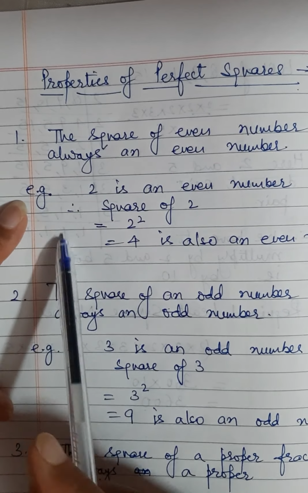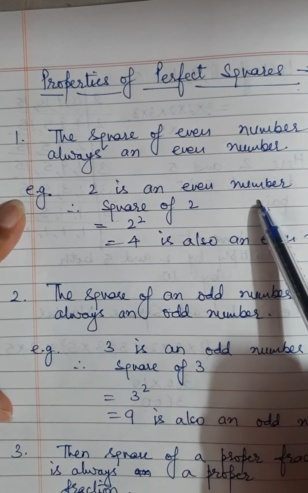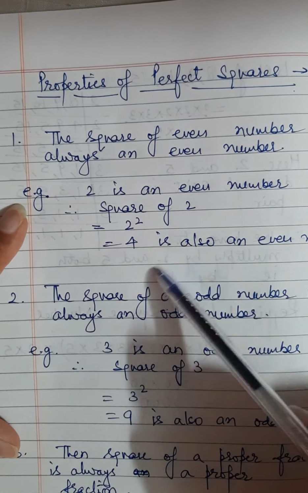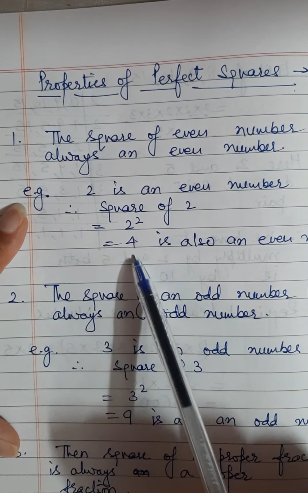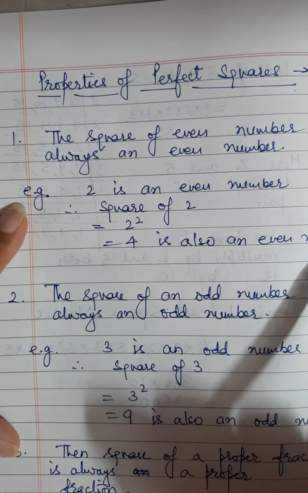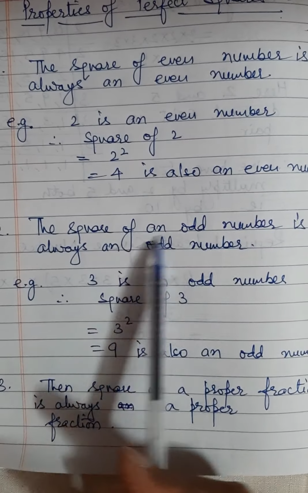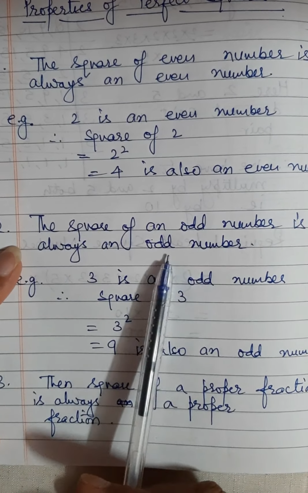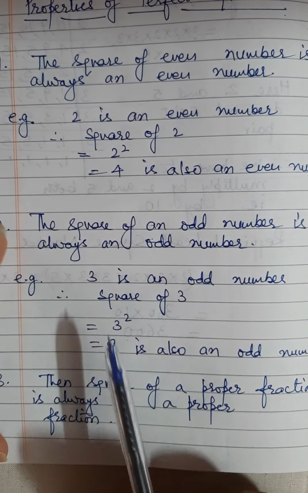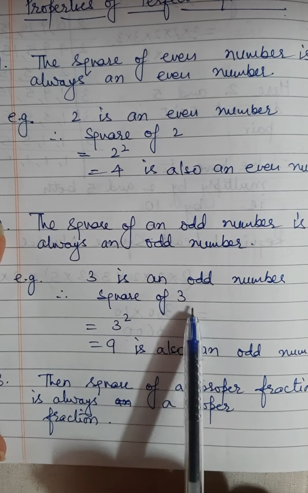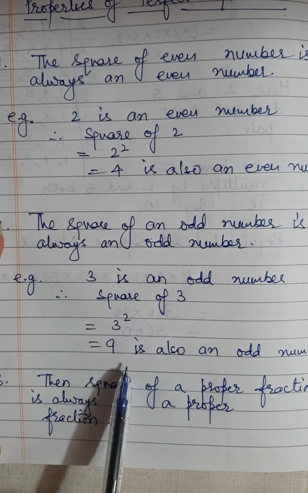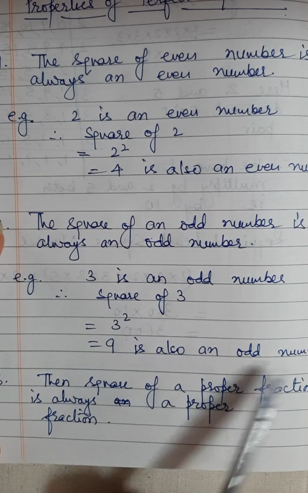You can understand this by example. We know that 2 is an even number. So you can see the square of 2, that is 2 squared, is 4, which is also an even number. Now the second property is the square of an odd number is always an odd number. You know that 3 is an odd number. Now the square of 3, that is 3 squared, is 9, which is also an odd number.